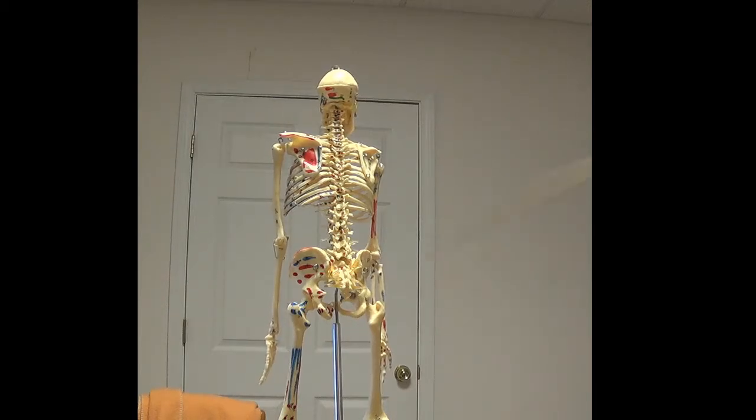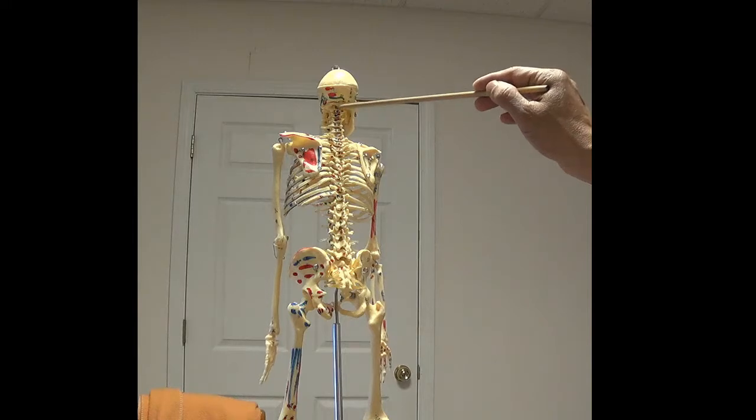You will see that almost all joints are named after the bones they articulate or join. So we just add an O between the bones. So this is atlas and this is occipital bone, so this joint is called atlanto-occipital joint.